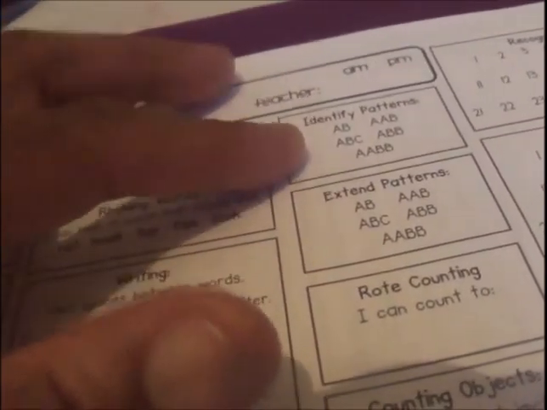If they can identify patterns, AB, ABB, ABC, that type of thing, and we do a lot of that, and a lot in math and things like that, and then the extended patterns, and they can count to, at kindergarten level, most children should be able to count to 100. Counting objects, can you count objects, yes or no? And then the positional words, and we have a lot of resources that deal with this, and manipulatives, so we're on that.